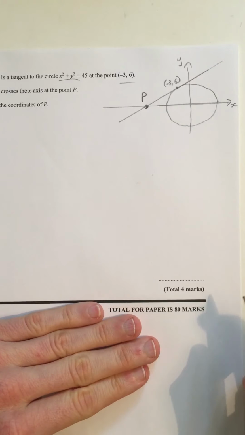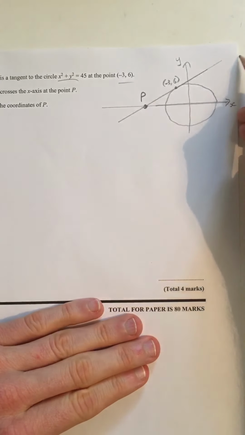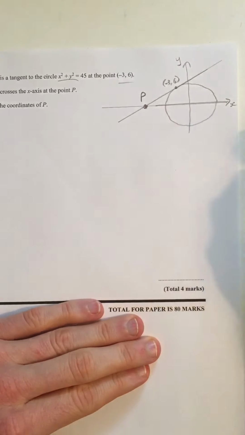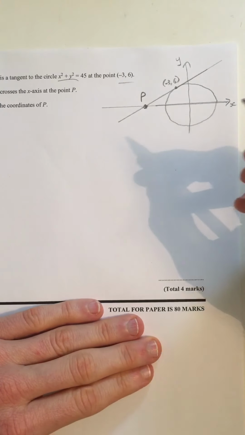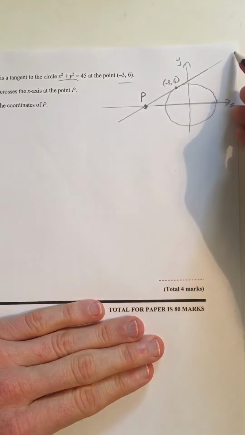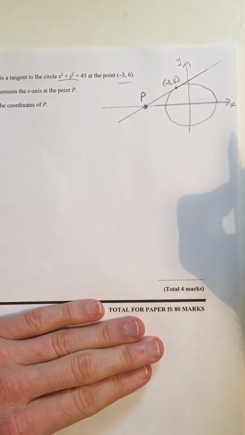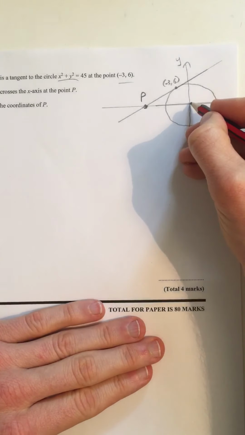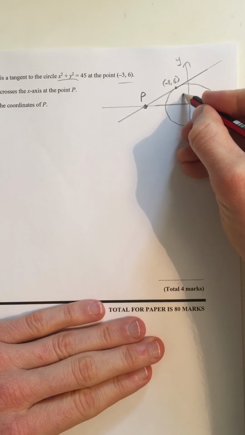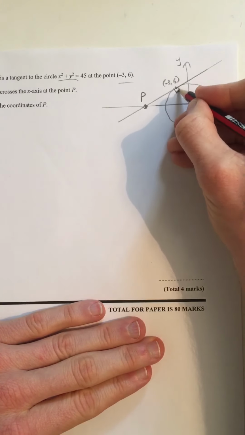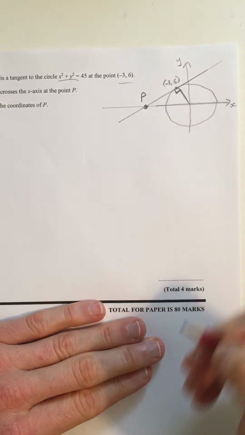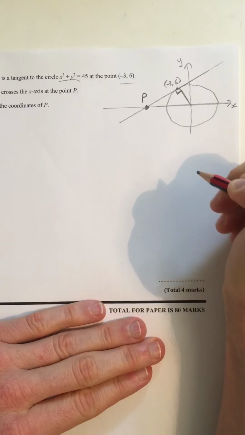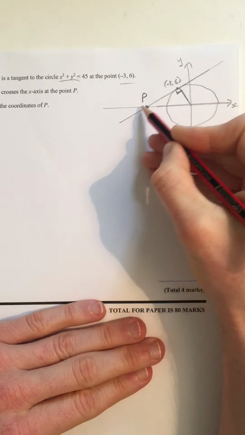So the key thing here is to work out the equation of this line. If I can work out the equation of this line, then I can get that coordinate pretty easily. The important thing for working out an equation of a line is always to work out its gradient. To work out the gradient of the line, I know that the tangent is always perpendicular to the radius. So if I can work out the gradient of the radius at this point, then I can get the gradient of the line.